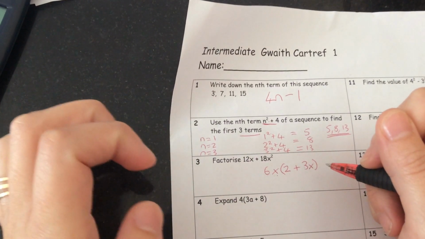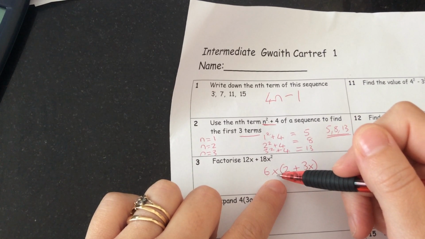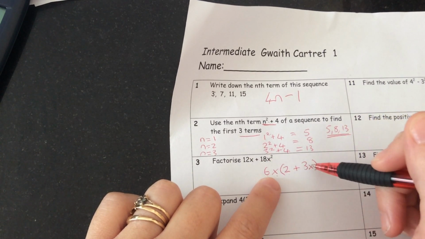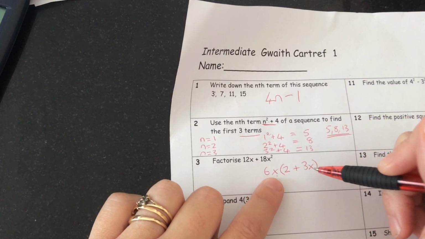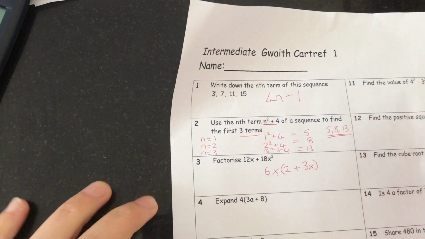So if I check that all together now, I would have 6 times 2, which is 12x, plus 6 times 3 is 18, and x times x is x squared. So you can expand the brackets and check when you're finished.